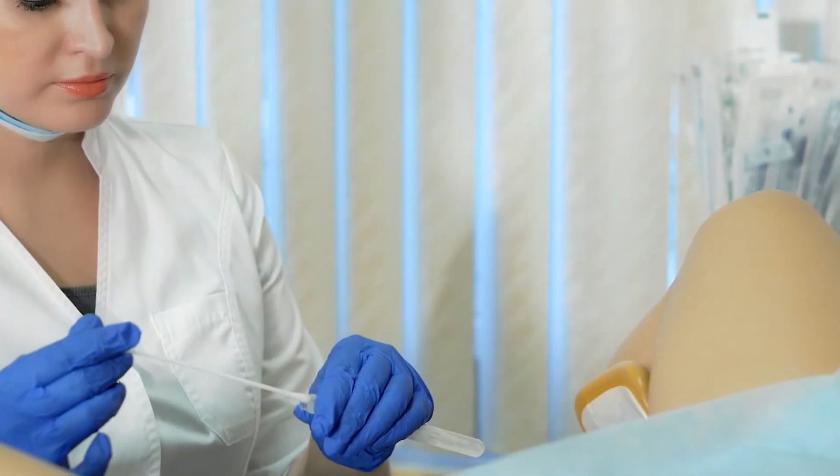The test involves a patient coming in for a pelvic exam. During this time, the clinician will usually insert a speculum into the vagina, which is a device that allows us to both visually inspect and evaluate the cervix.